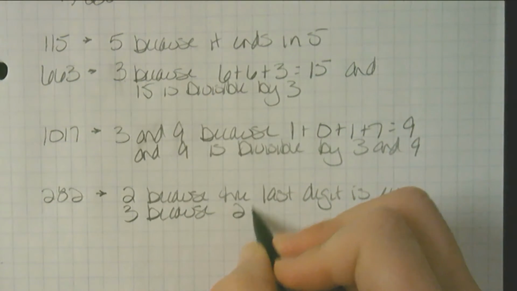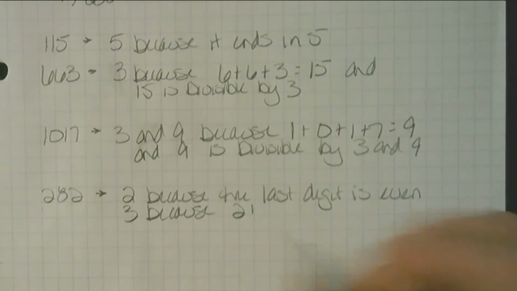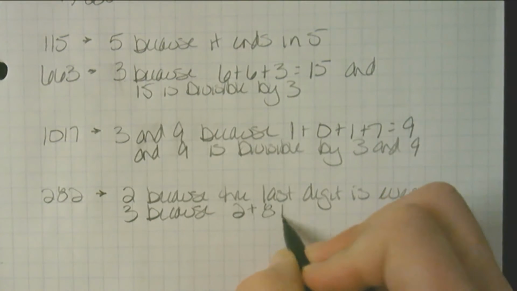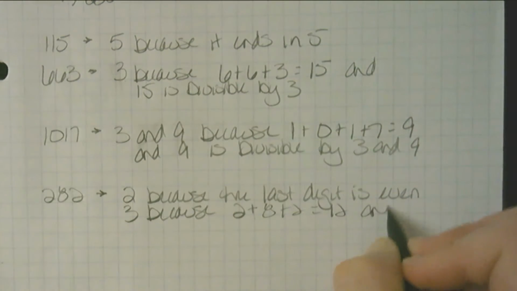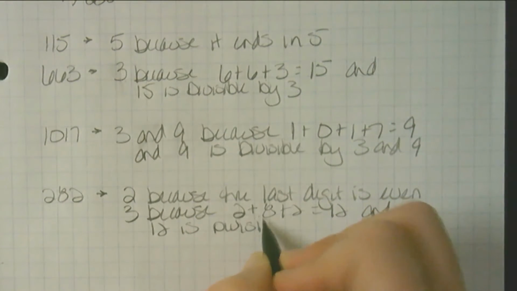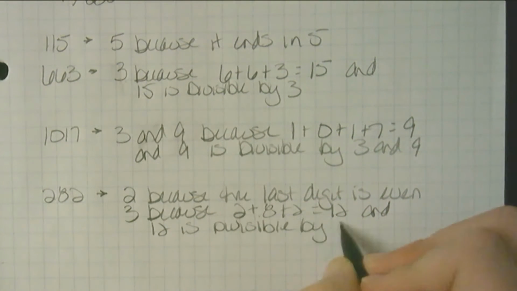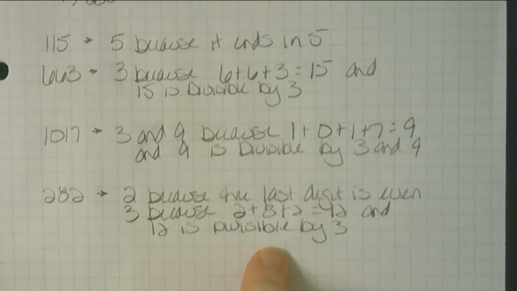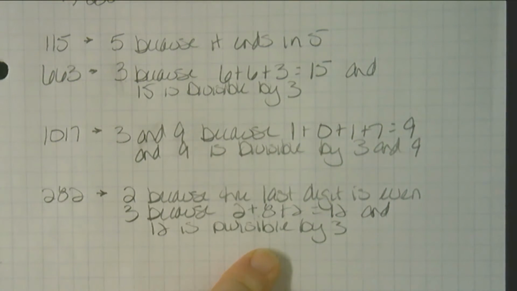Excellent. So 3 because 2 plus 8 plus 2 is 12, and 12 is divisible by 3. I do want you using that explanation. I don't want you just to say if you add all the numbers up. I want to see that addition.